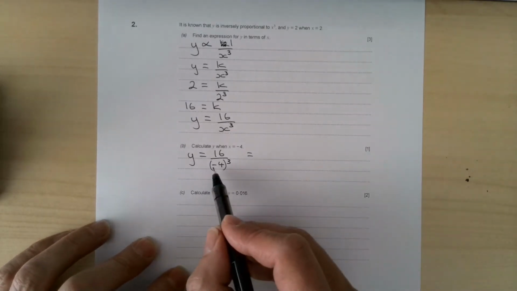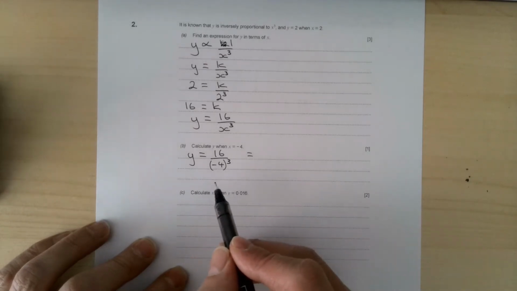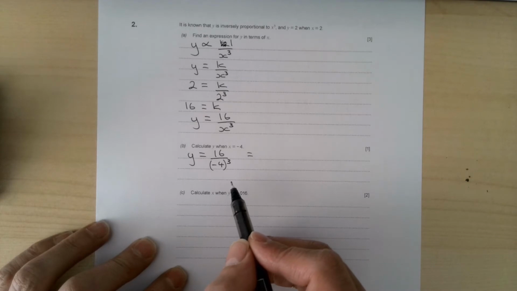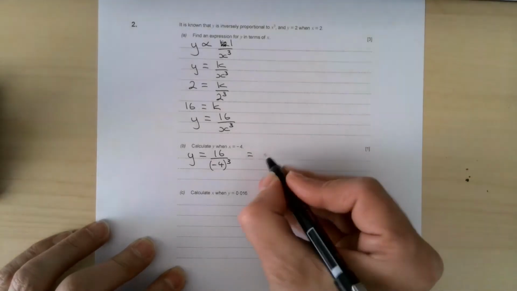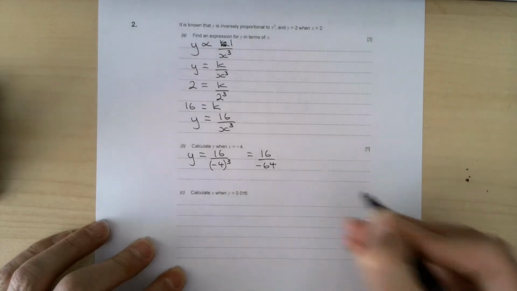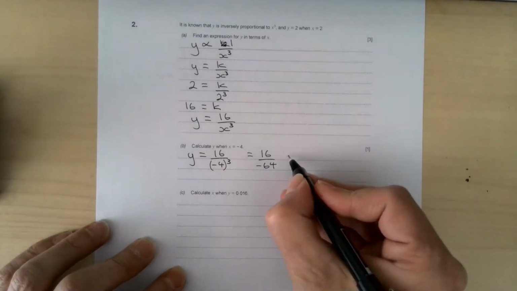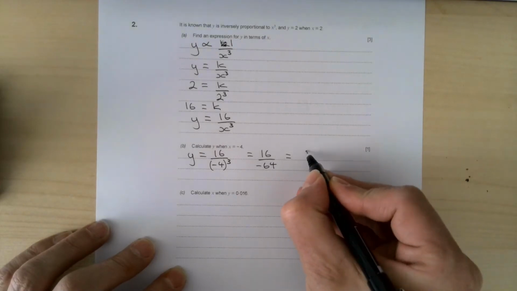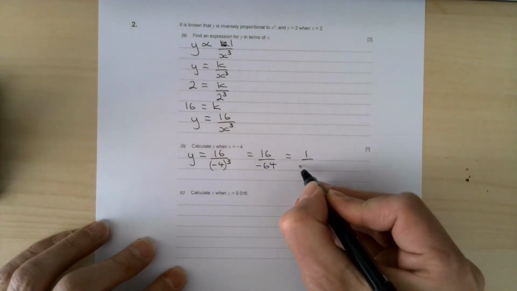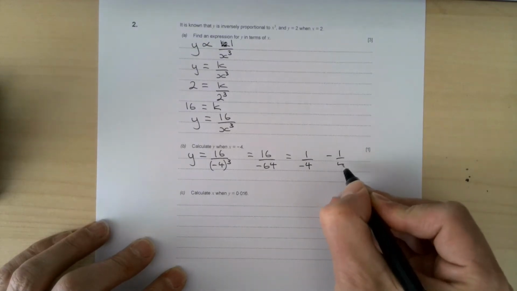If we've got a minus, minus times a minus makes a plus, times by a minus then turns it back to a minus. So it'll be 16 over minus 64. How many 16s are in 64? It simplifies quite nicely. 1 over minus 4, or minus a quarter.